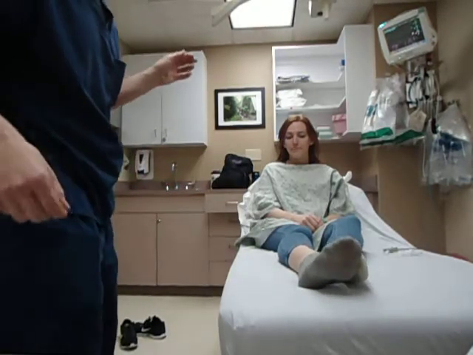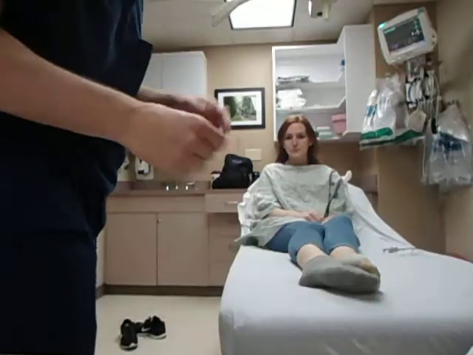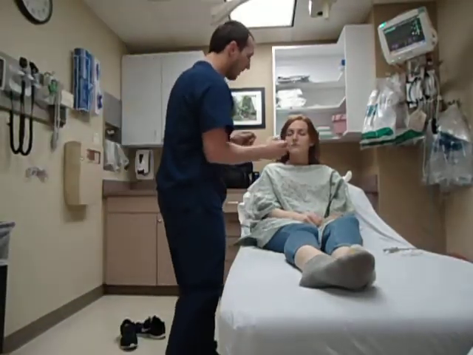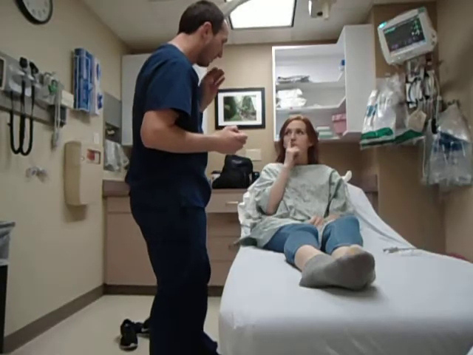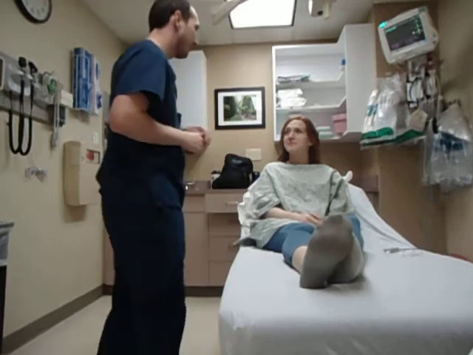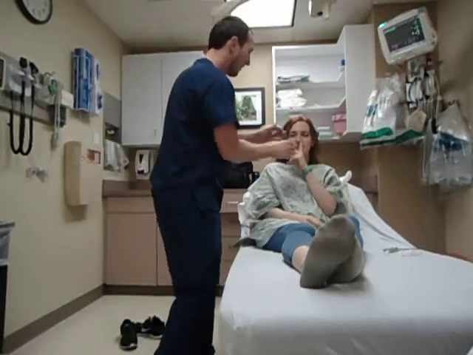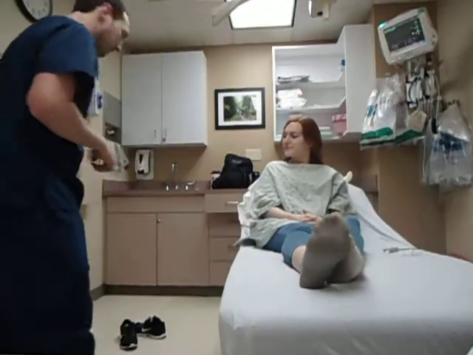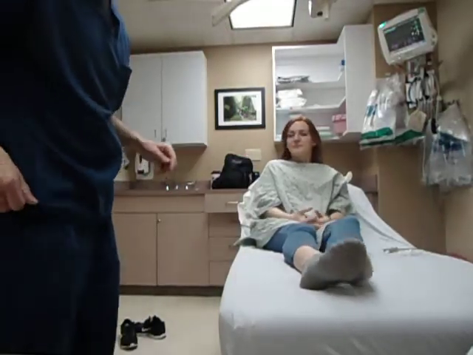I guess I'll go ahead and have my patient check her sense of smell while I'm here. If you can go ahead and cover your right nostril, and then go ahead and smell this. Alcohol. Okay. Can you cover your left nostril? And can you smell this? Alcohol. Okay. So her sense of smell is intact.